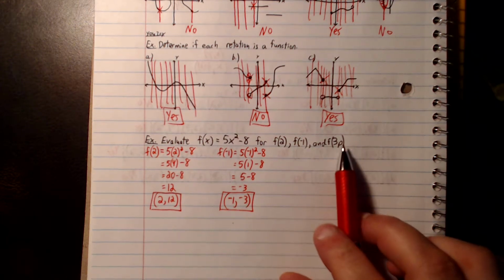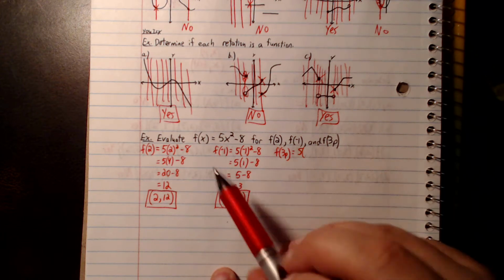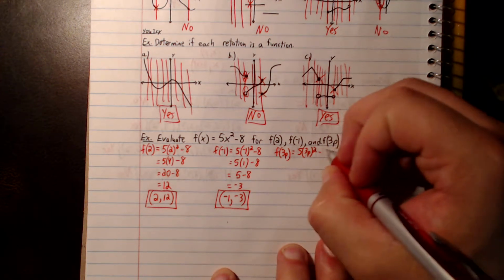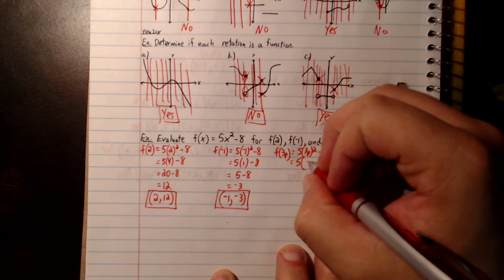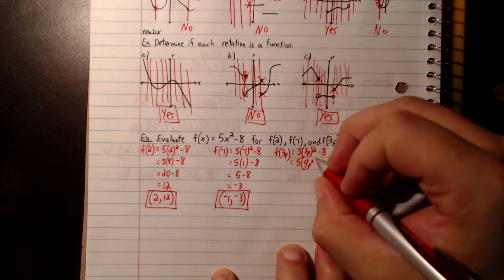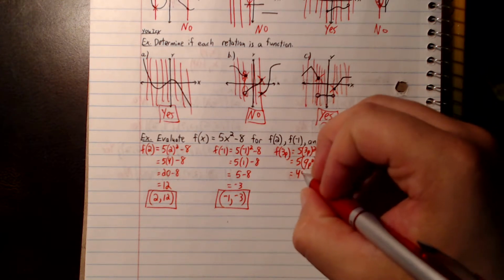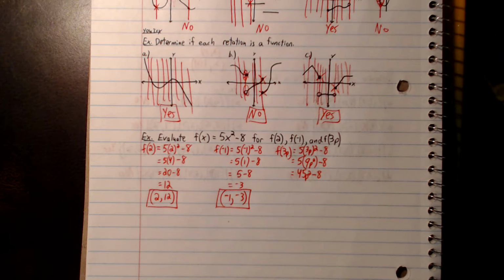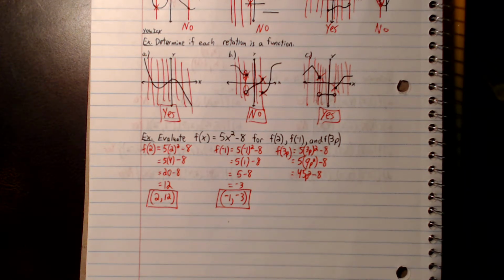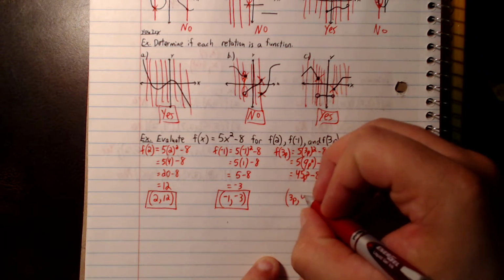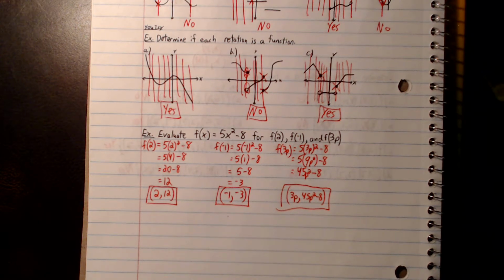And finally, this one's not going to be pretty, but we're going to do it out. If we do 3p, anywhere that I saw an x, I have to plug in 3p. 3p squared, well, that 3 squared becomes a 9. So we've got 5 times 9. And then if I square p, I don't know what p is, but it's going to be some number squared. So we have 5 times 9p squared. I can do 5 times 9. That's 45p squared minus 8. Now I can't go any further with that, right? I can't combine any like terms because these are not like terms. That's it. So our answer, I guess we could write it this way: (3p, 45p squared minus 8). I don't see it written that way too often, but hey.